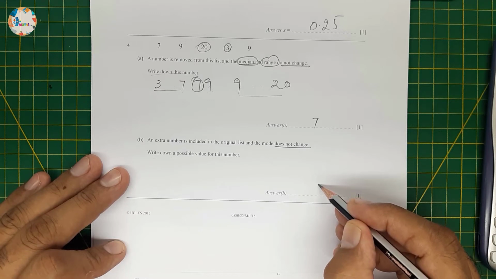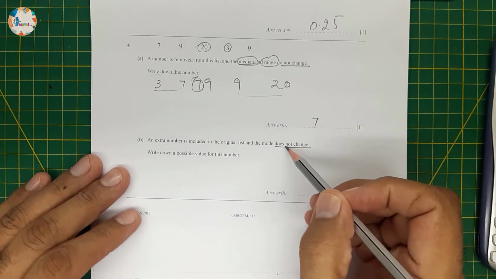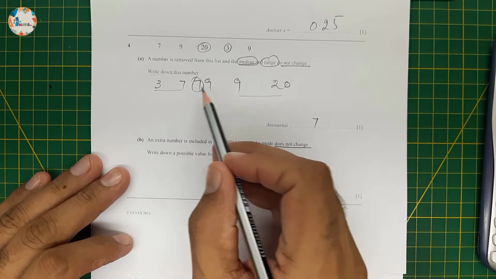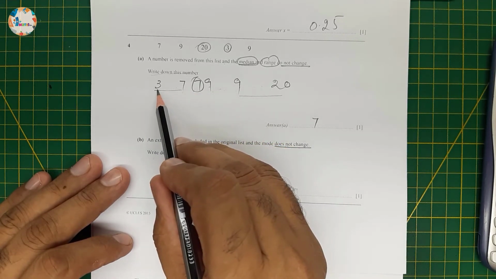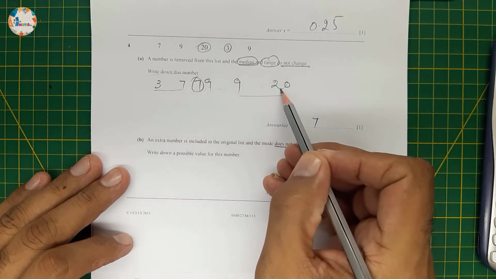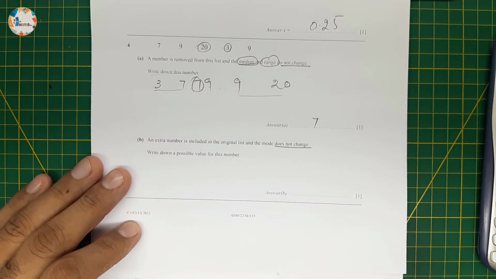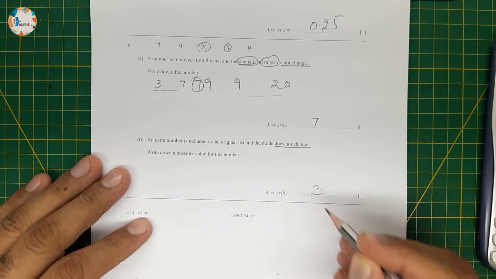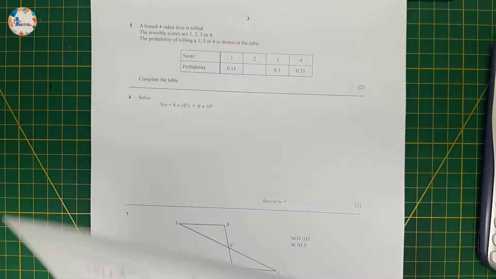Mode does not change. If we write 7 or 9, the mode will change. But if we write any number like 3 or 20, then the mode will not change. So we can write 3 as the answer. This will be an acceptable answer.